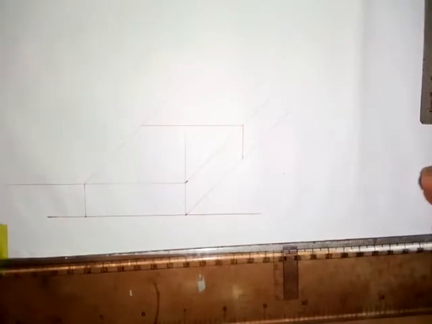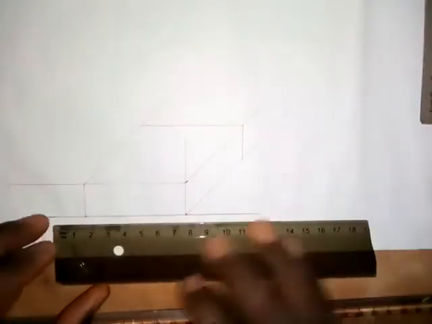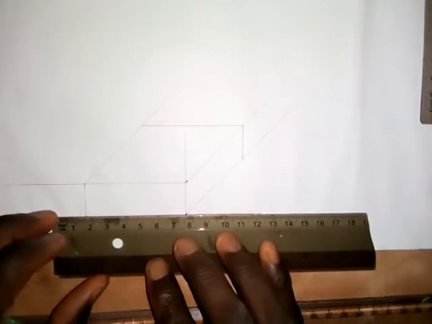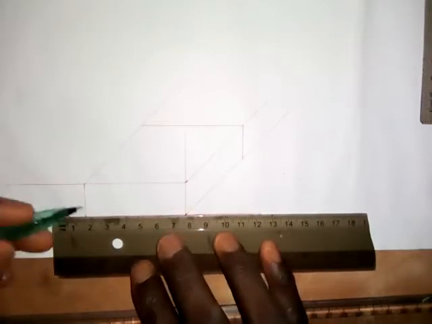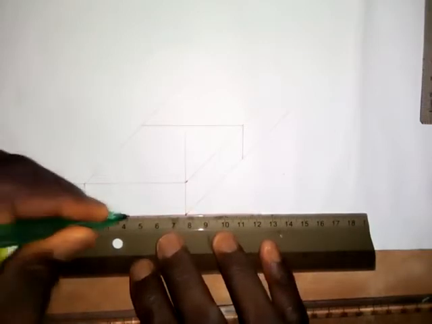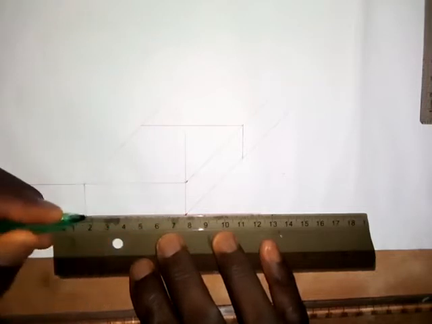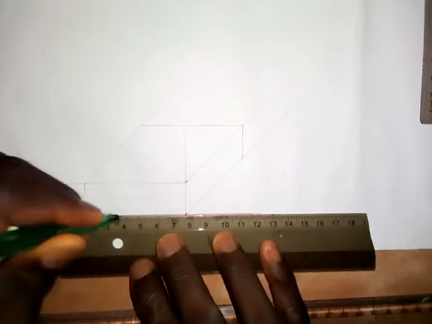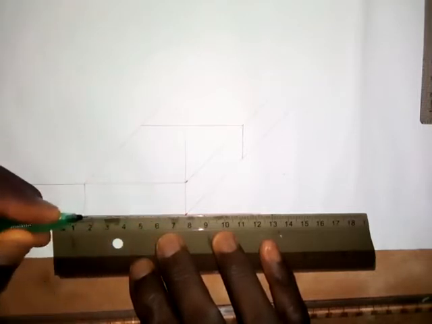So we need to bring out the visible outlines with the use of a thick continuous line. I'm using my black pen to bring out the visible outlines.